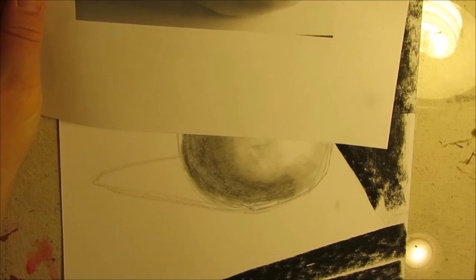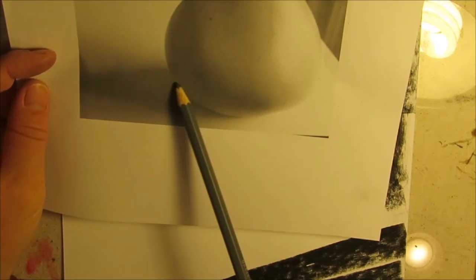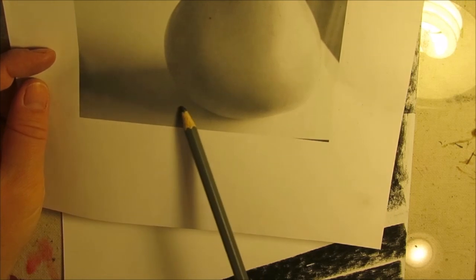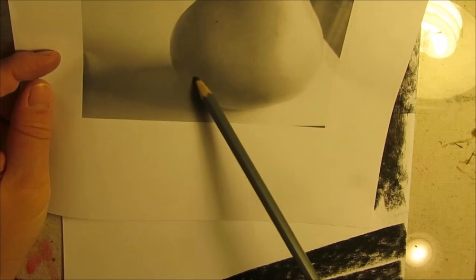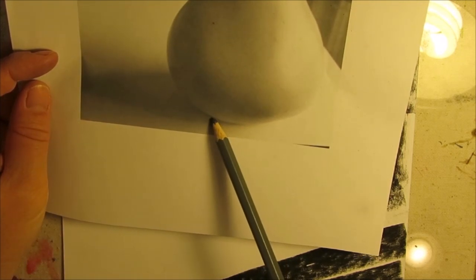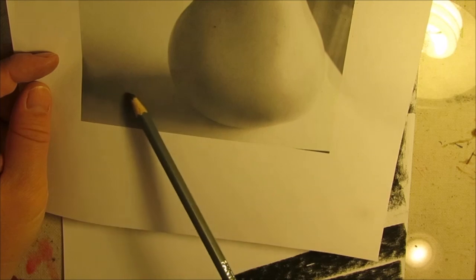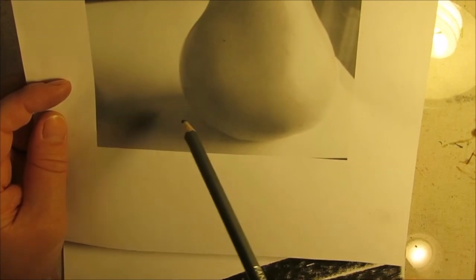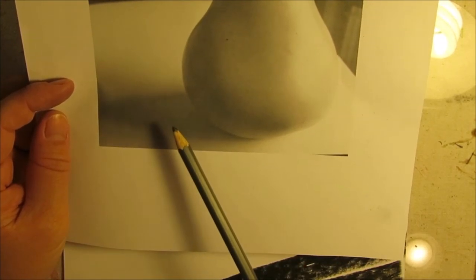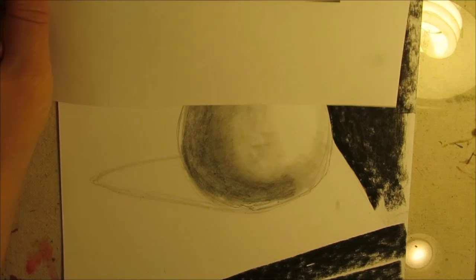So let's see here. I was using my 7B before. I'll use it again. Now if you notice, for this area right here, there's almost no line right here. It's on the exact value, okay? It's darker underneath the pear where it's sitting, and then out here as it gets farther away. So the same thing, it doesn't matter what you're drawing, nailing down these values and getting them the right grayscale is what is going to make your drawing readable and convincing and realistic.